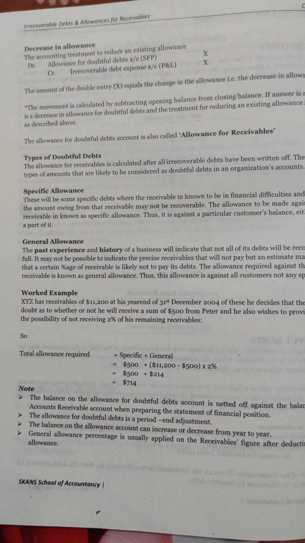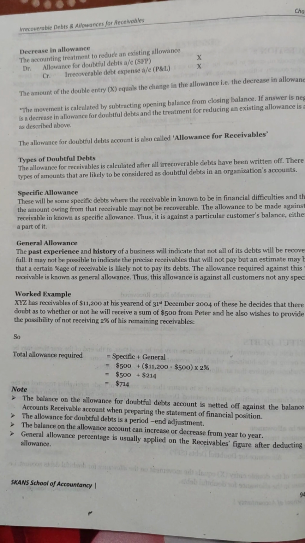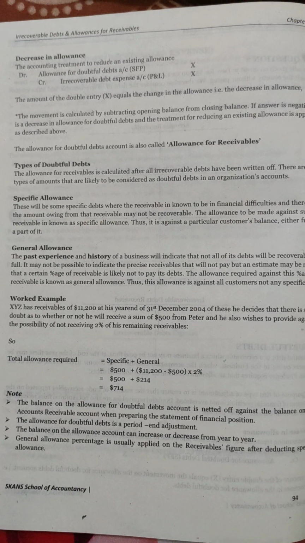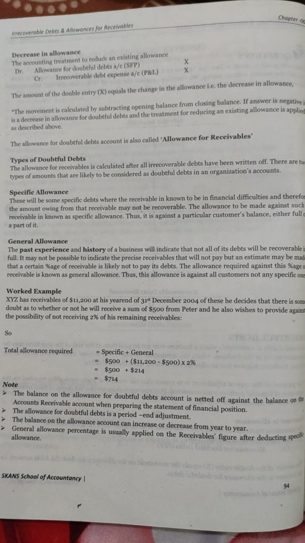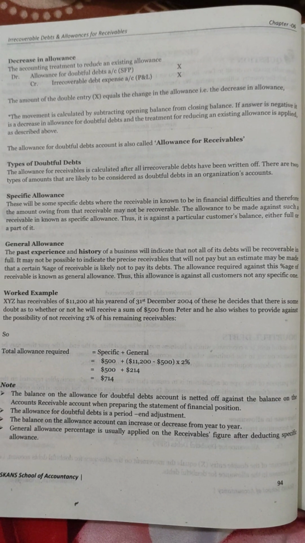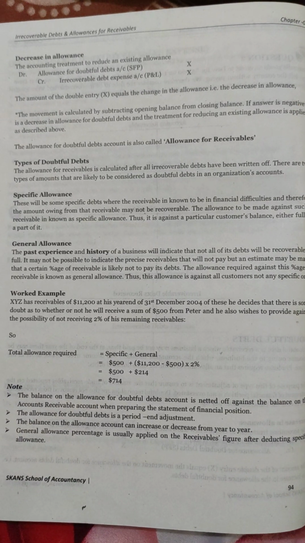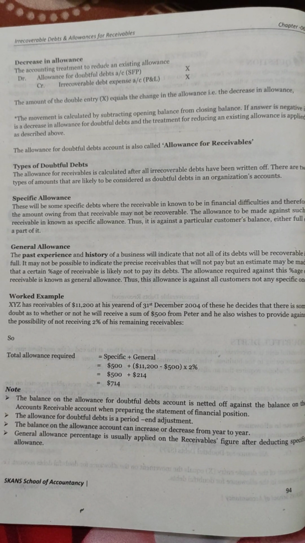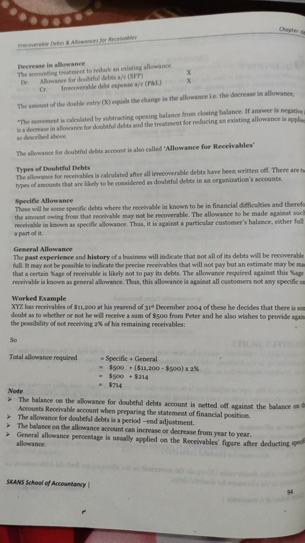Okay, so today's topic is types of doubtful debts. The allowance for the receivable is created after all the irrecoverable debts have been written off. There are two types of amounts that are likely to be considered as doubtful debts in an organization's accounts.